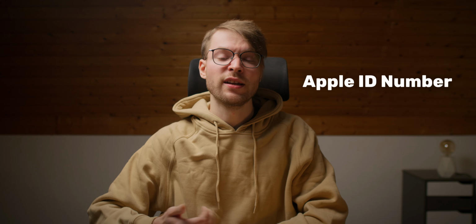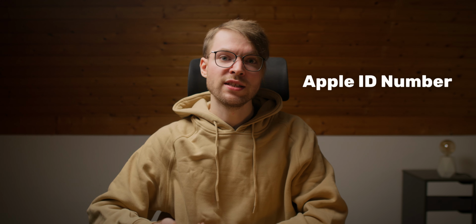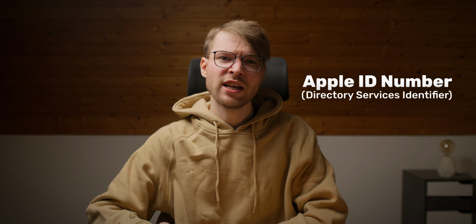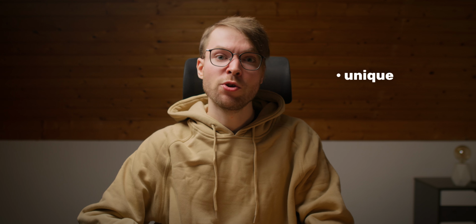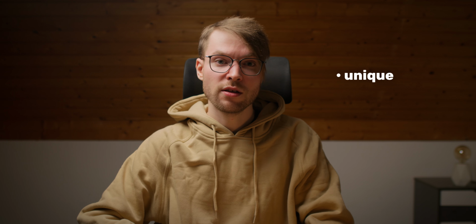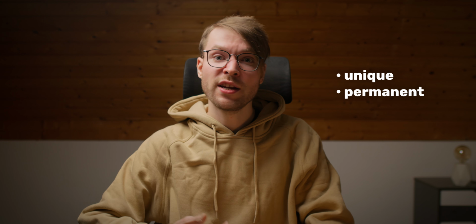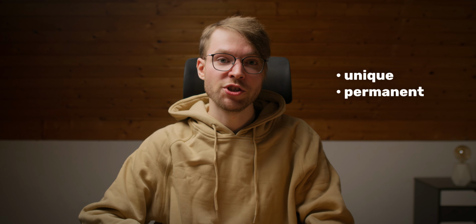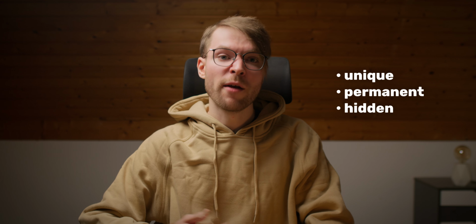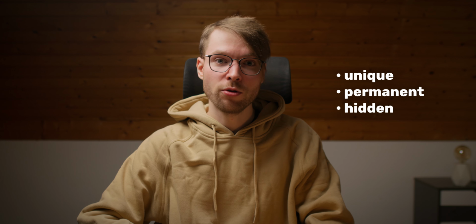Those digits from step 1 are nothing less than your personal Apple ID number, internally known as DSID. You can think of it as the serial number of your account. 3 things to know about it. It is unique, meaning it identifies your specific account among all others. It is permanent, meaning you can never change it, unless you're willing to ditch your Apple ID and start a new one from scratch. And it is hidden from everyone, including you, for a very good reason.